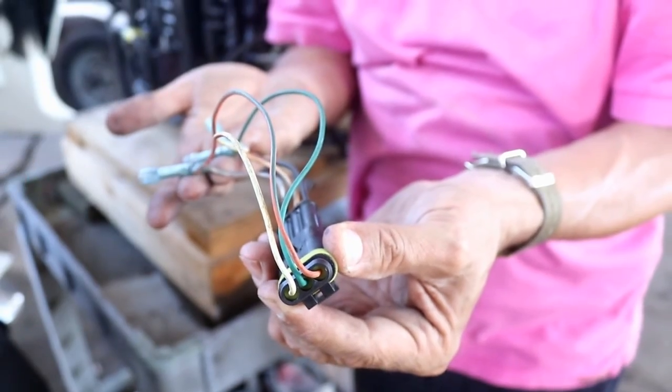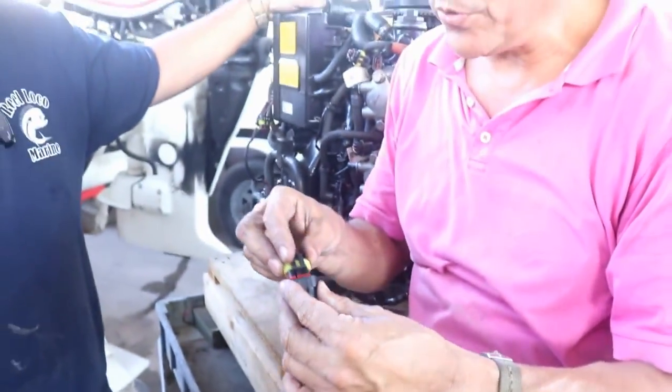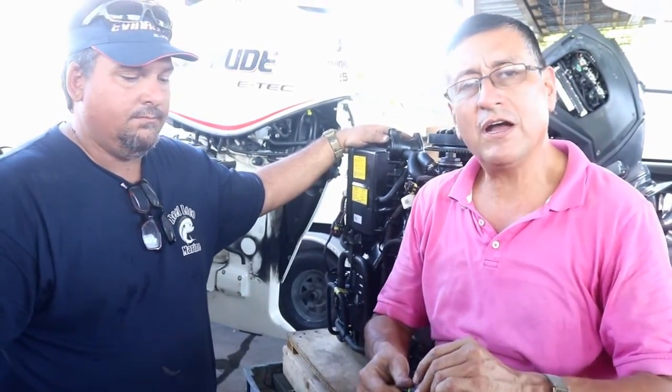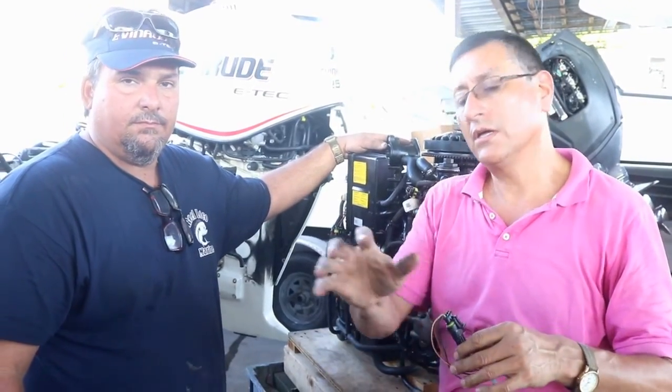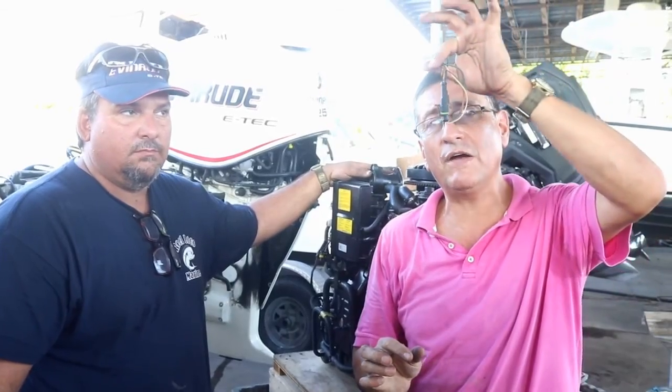I cut the harness and just splice them in so I can test it. Incredible. This is a great opportunity when you visit a marina. If you found that harness on the garbage, collect those harnesses, because this is gold for you. This is money for you. If you have this tool, you can solve millions of problems.